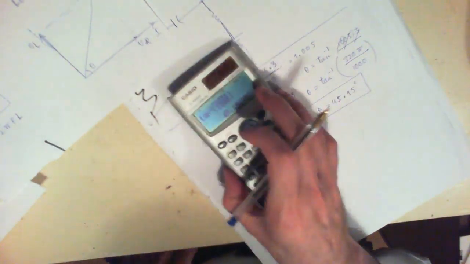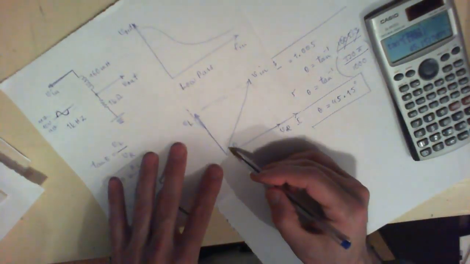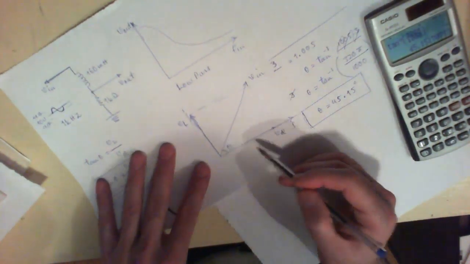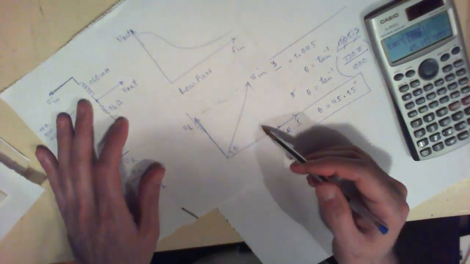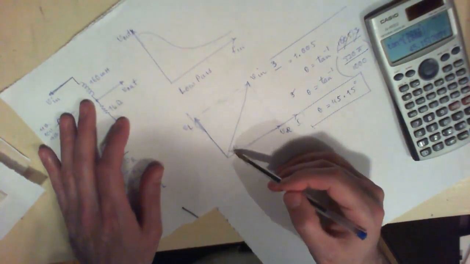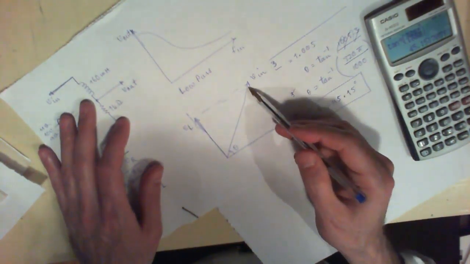Okay, and what that means is that the value of theta over here is 45.15 degrees, and that's the angle between V of R and V of in.